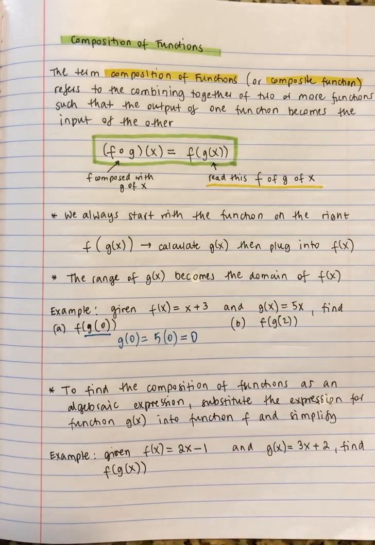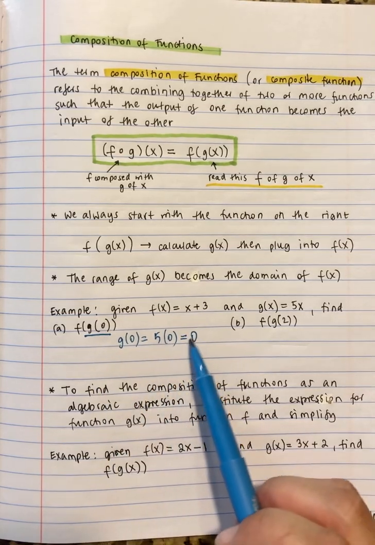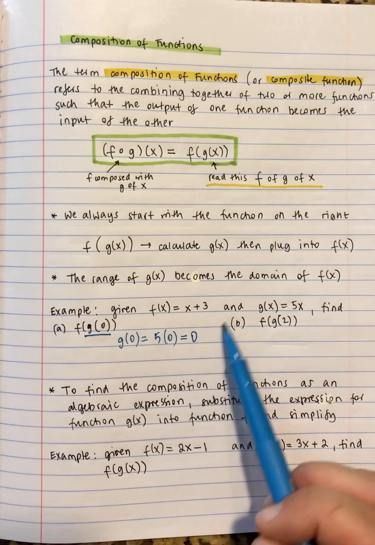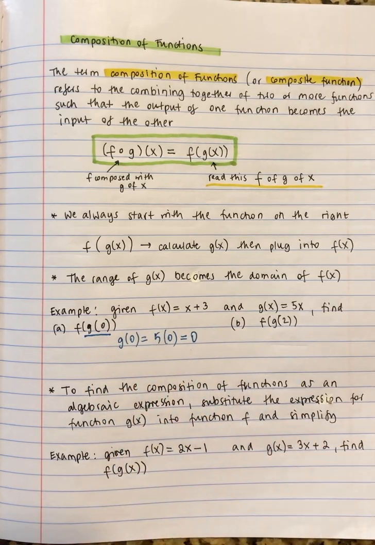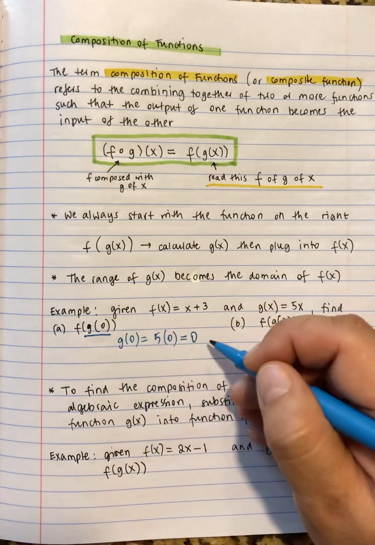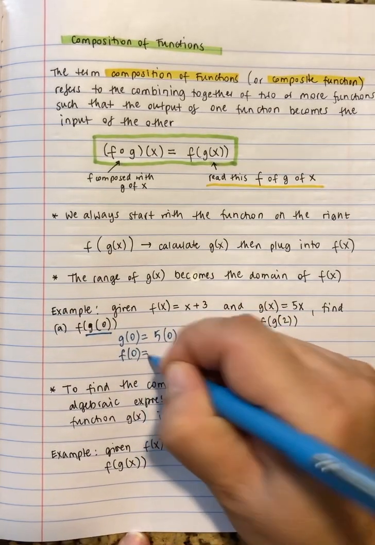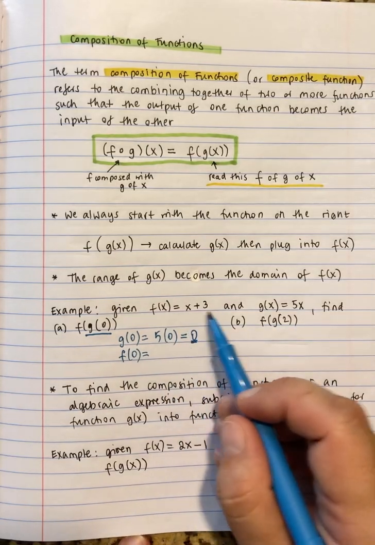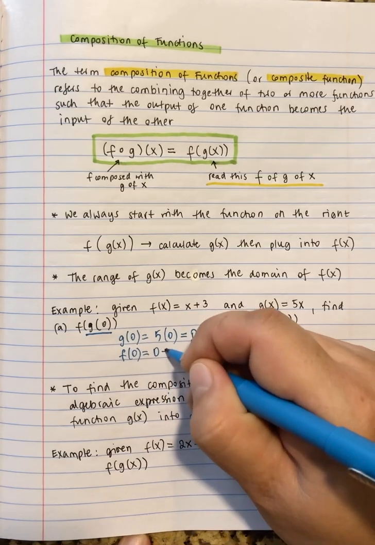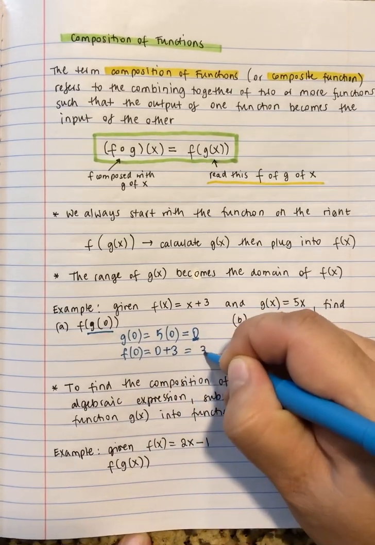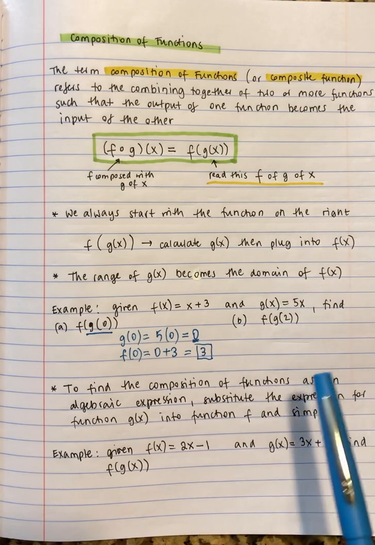Okay, and then after we calculated our g of 0, we're going to take this output, the 0, and plug it into the function that is on the outside, which in this case is f of x. So now we're going to take this output and plug it into f of x. And since f of x was x plus 3, I'm going to replace the x with 0. So 0 plus 3 equals 3. And that's our answer.